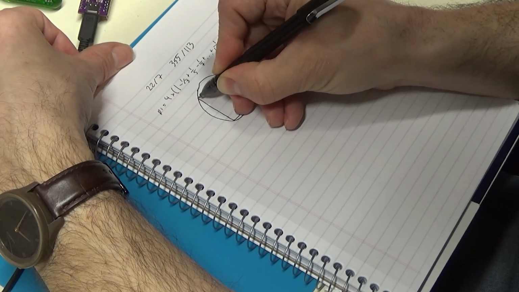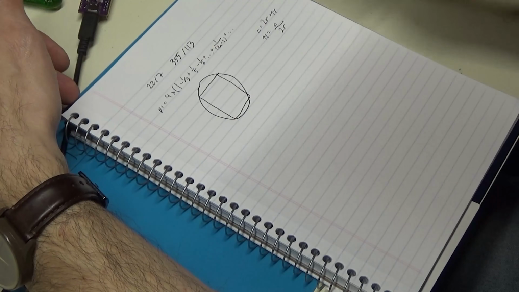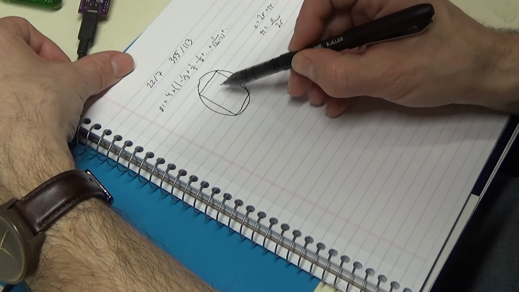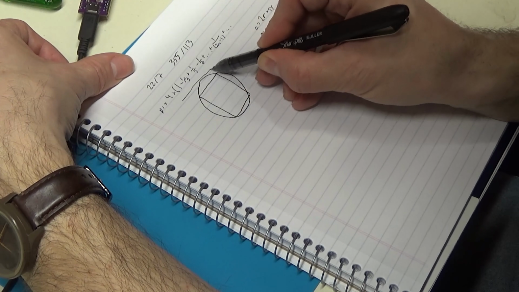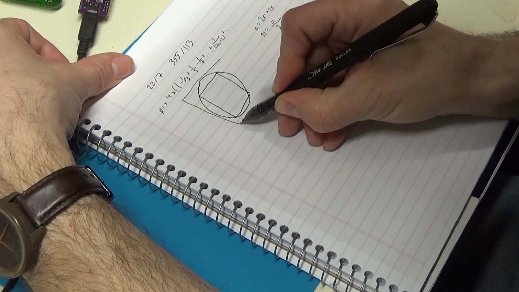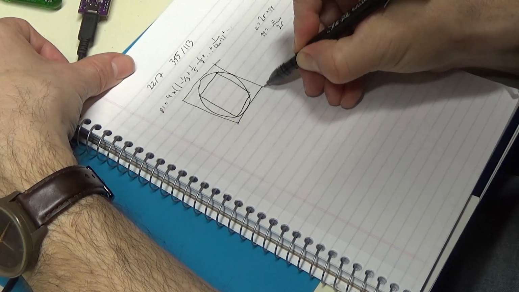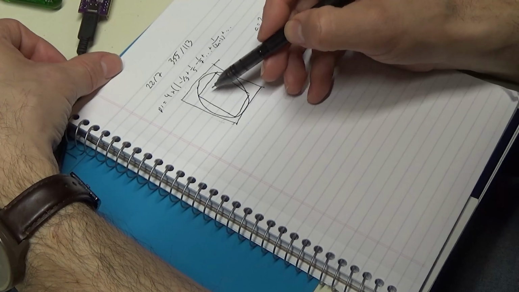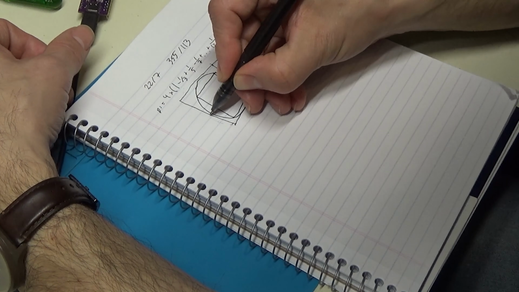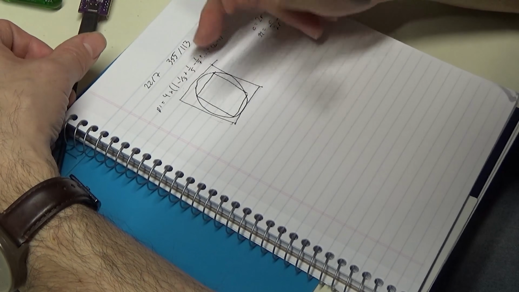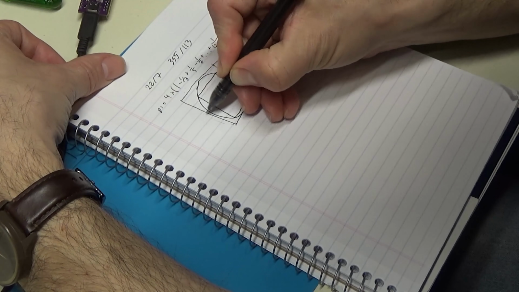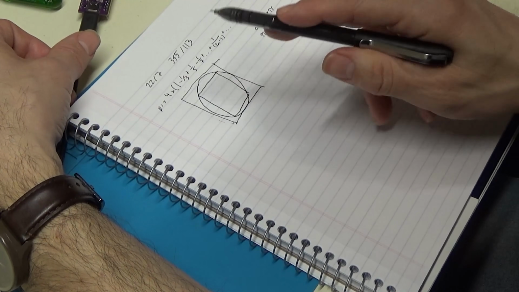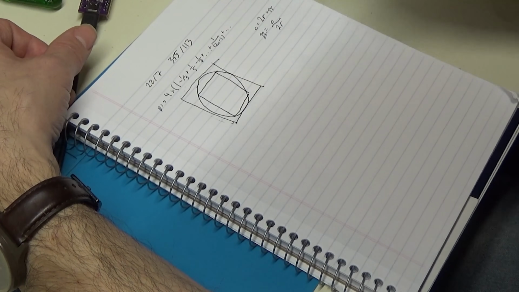this is going to be a little rough because my drawing isn't extremely neat. The idea is to draw a polygon inside the circle, draw a polygon outside the circle, and then use the circumference of these two polygons and the difference between them in order to approximate what the circumference of the circle is between those two polygons, and then use that circumference to calculate pi.